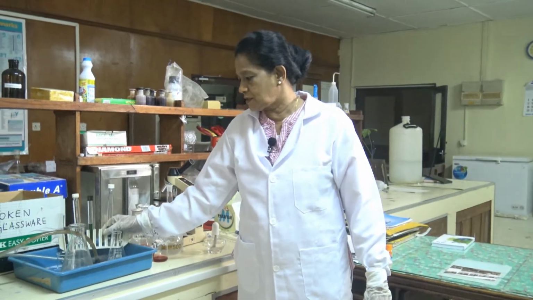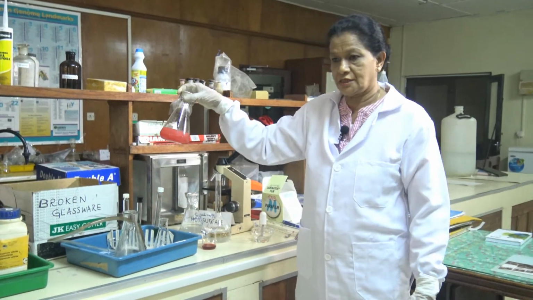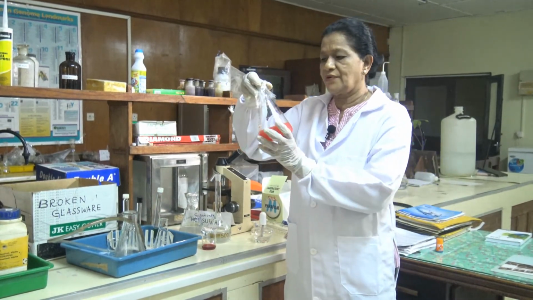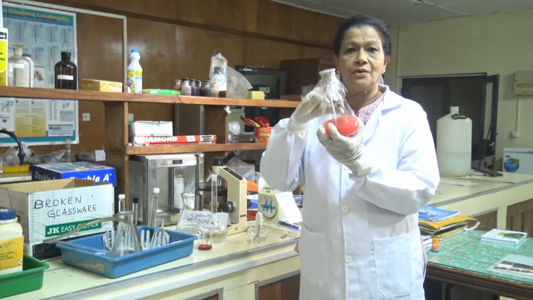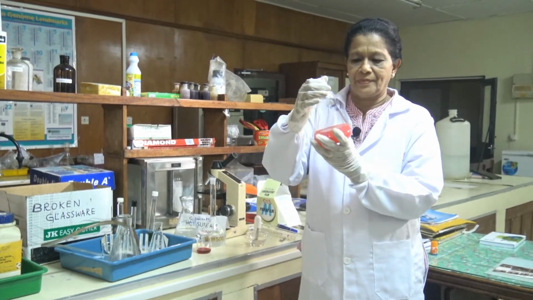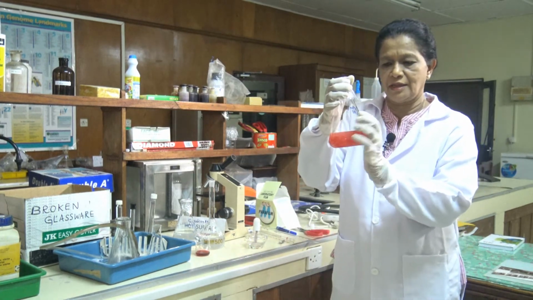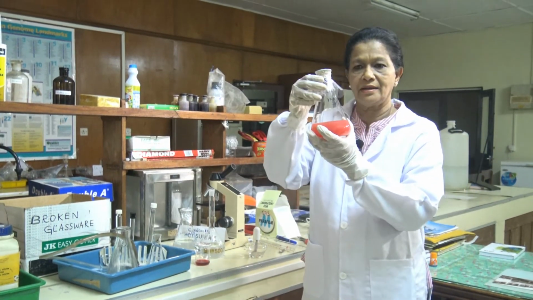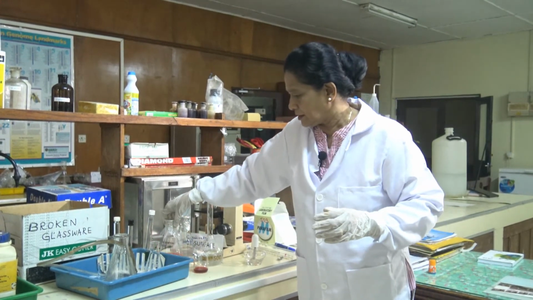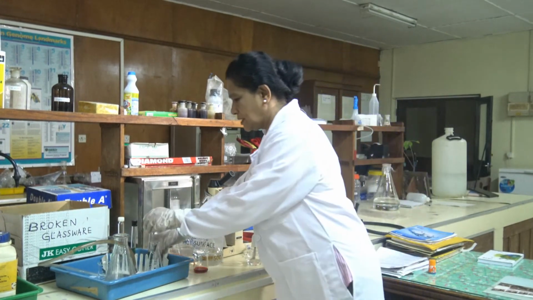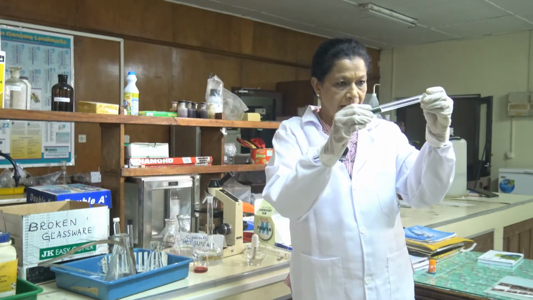It is a must to label all the test tubes or flasks containing contents like this, with the name of the medium and the date you prepared it. Do not leave test tubes like this without labeling.